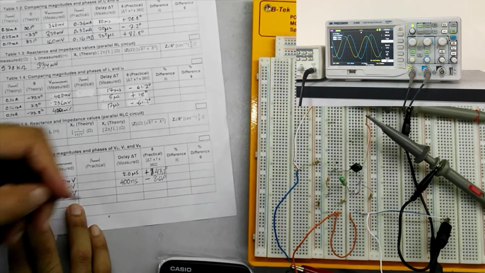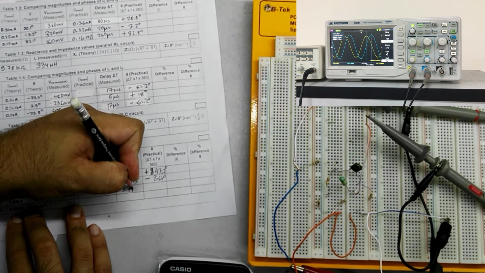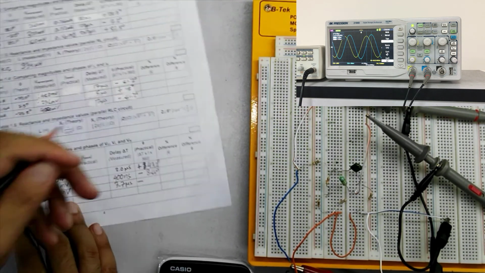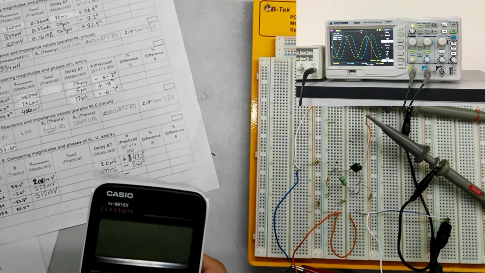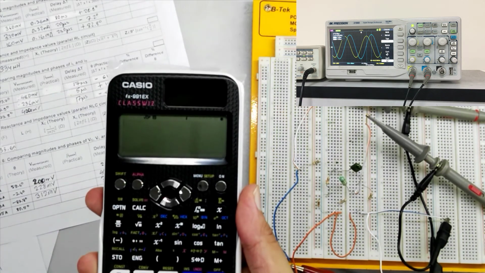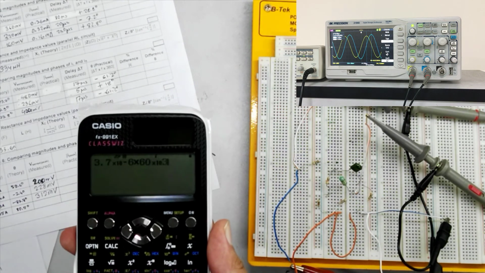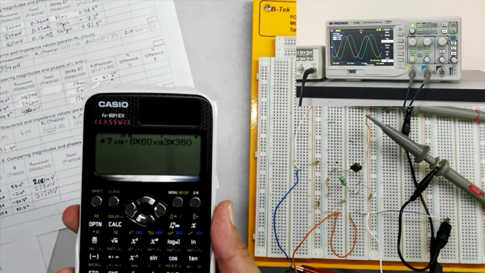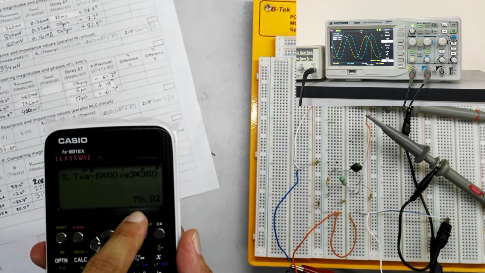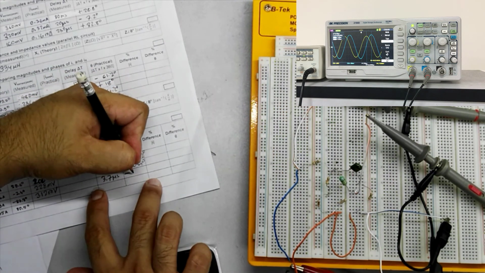So 3.7 microsecond lagging, so minus. So the value is 3.7 microsecond, 60 kilohertz, 79.92 degree.